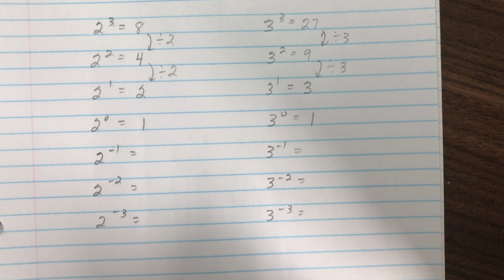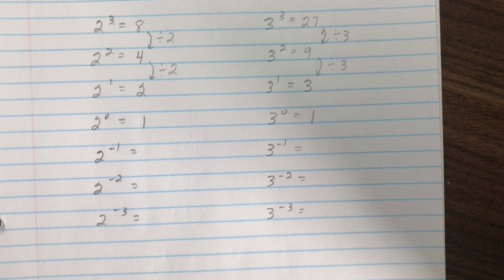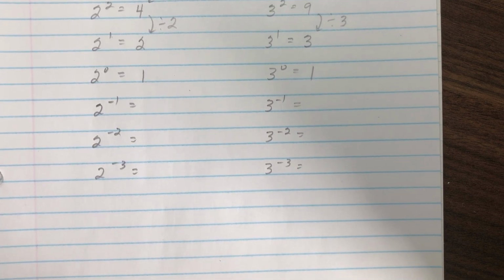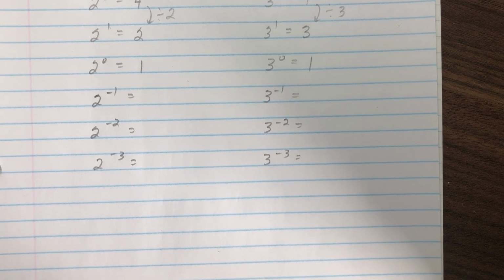In fact, any base raised to the exponent 0 is equal to 1 other than 0. So 1,000,000 raised to the exponent 0 is 1. 1,000 raised to the exponent of 0 is 1. Let's extend this pattern to see what negative exponents represent.